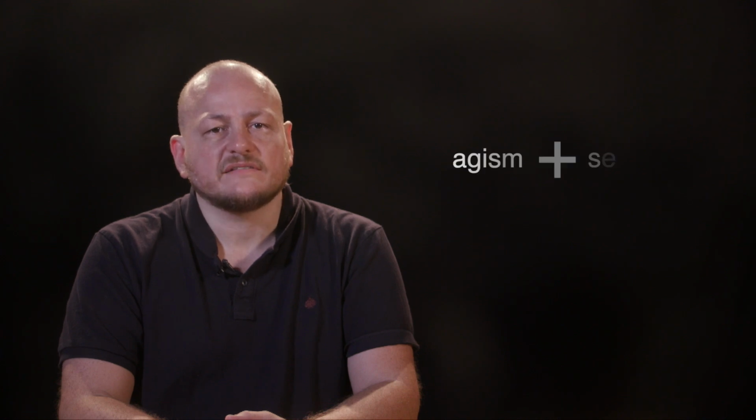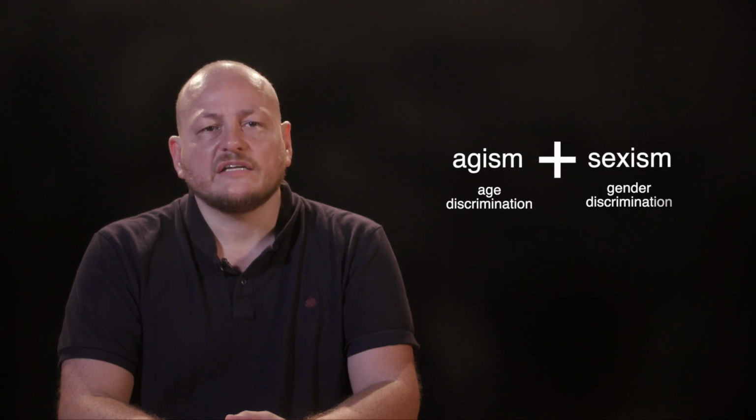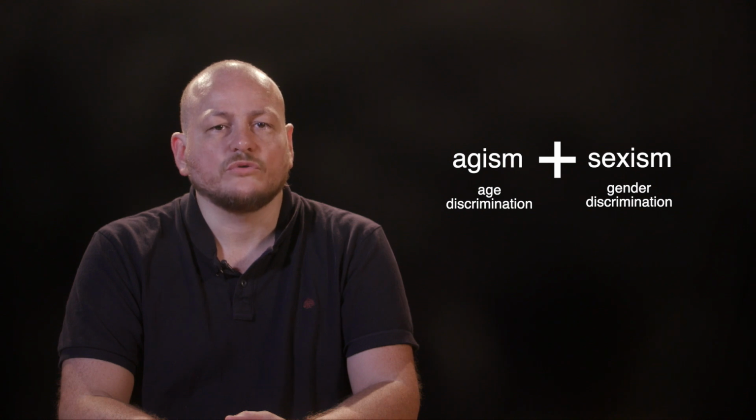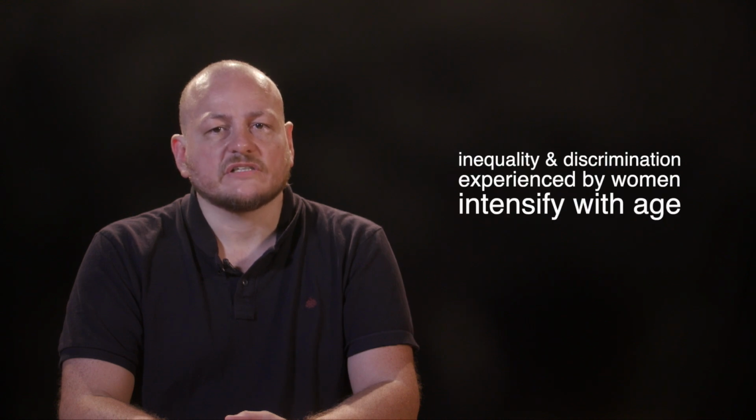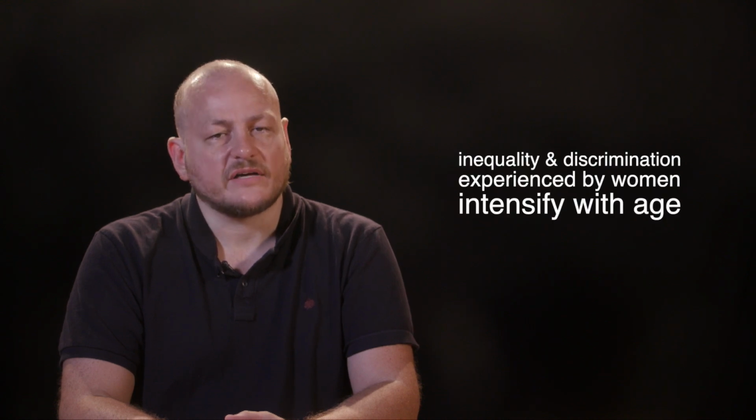Older women experience not only ageism, but also sexism, and a combination of age and gender discrimination that puts older women at higher risk of violence and abuse. Furthermore, inequality and discrimination experienced by women intensifies with age. As a result, older women become a unique group which is at higher risk for violence.